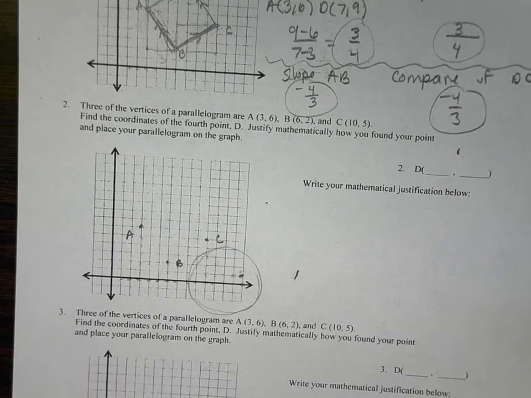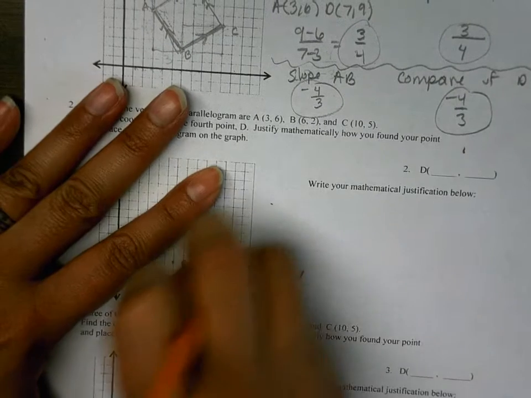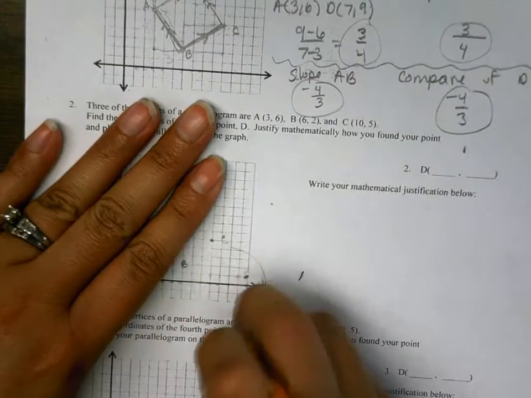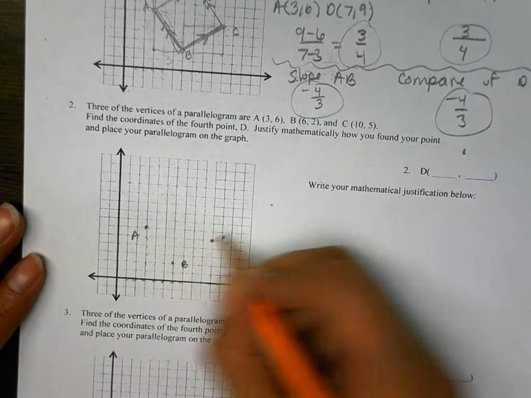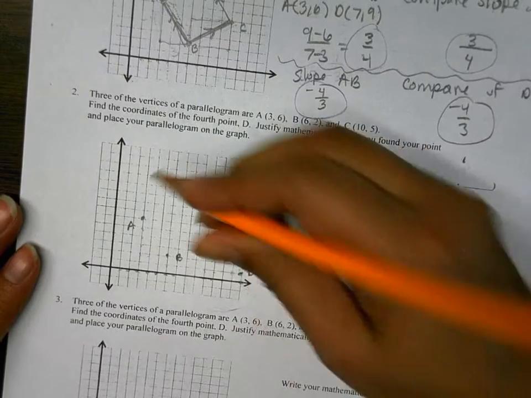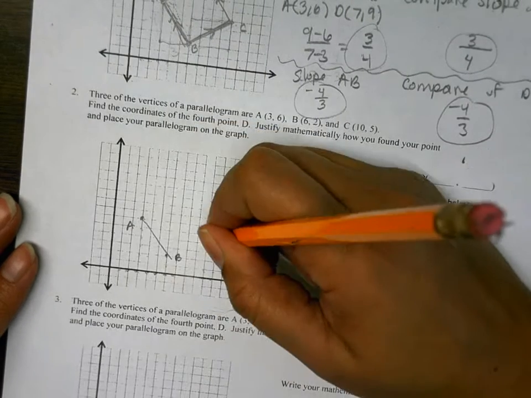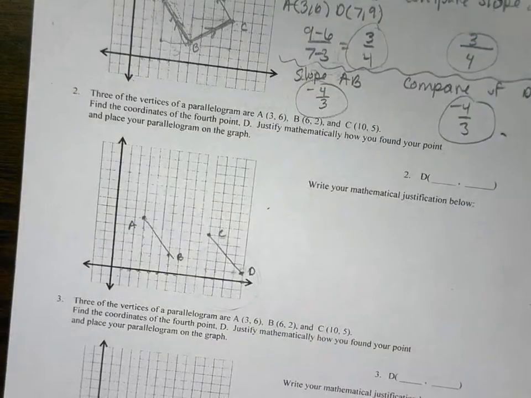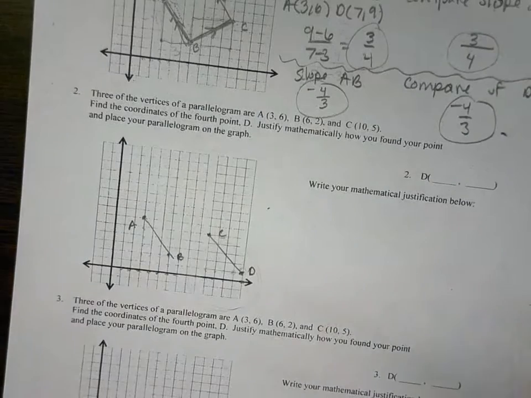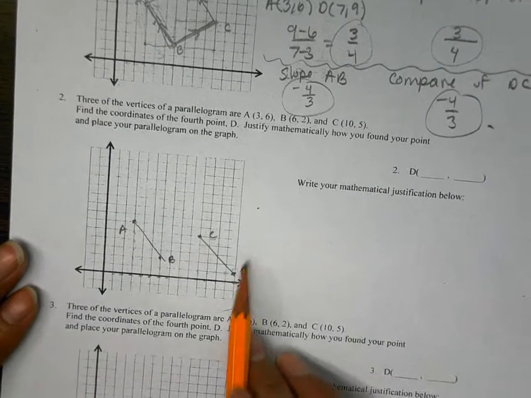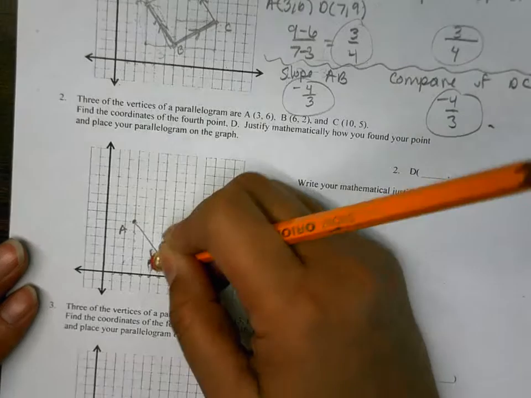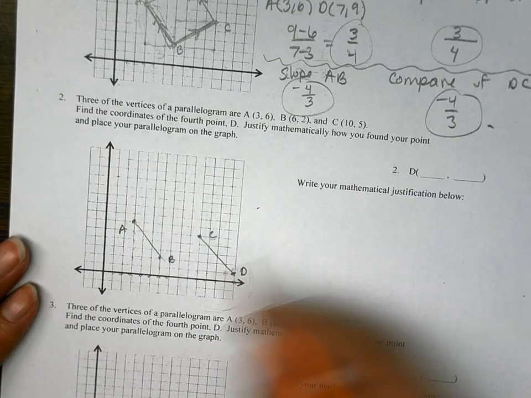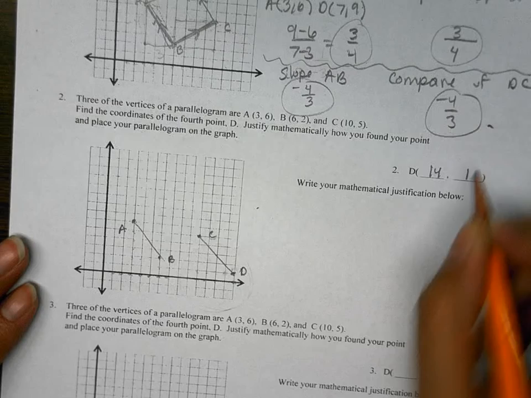Before we move on, I'm going to continue working in pencil, and we are going to check. What do we know about opposite sides of a parallelogram? They are what? Besides being congruent, they are what? Parallel. So I'm going to check CD right now. Actually, we did. That's how we constructed it. But I'm still going to have to show the work. What is D, by the way, now that we've fixed it? 14, 1. 14, 1? All right, 14, 1.